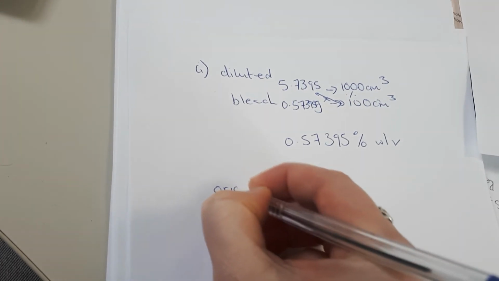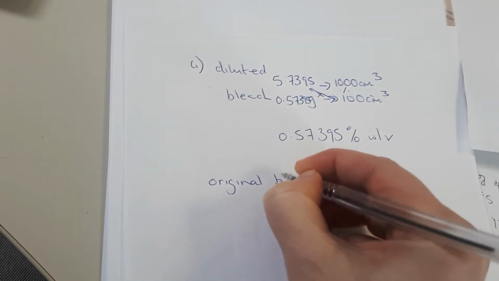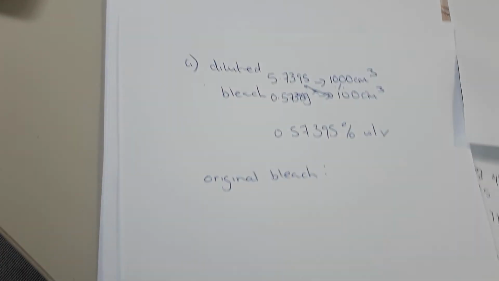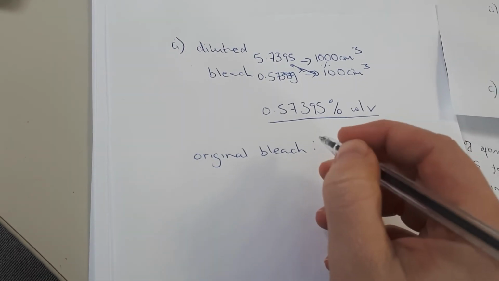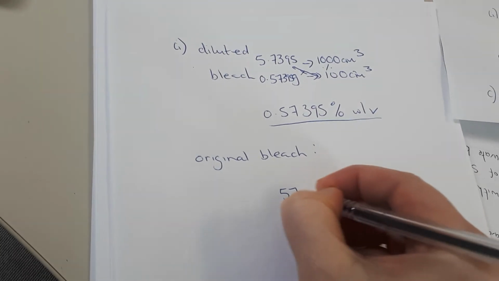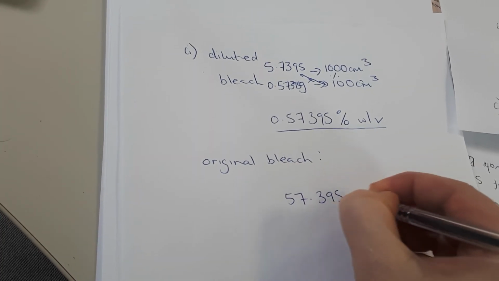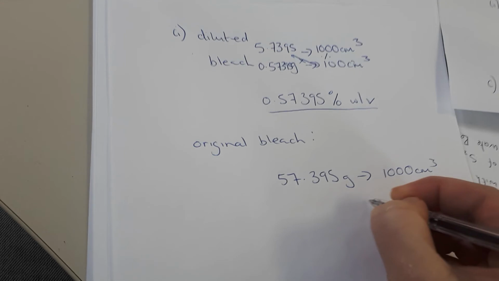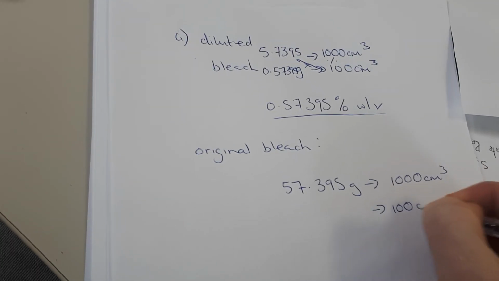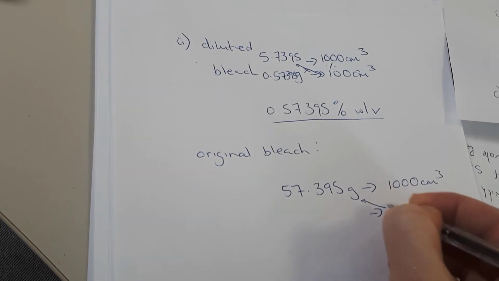And then in my original bleach, my percentage weight per volume is going to be 57.395 grams per litre, which is 1,000 centimetres cubed. Percentage weight, anything percentage is always out of 100.